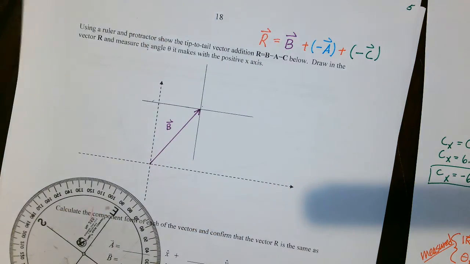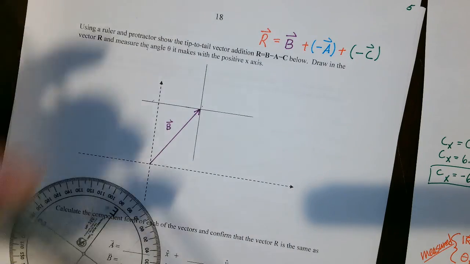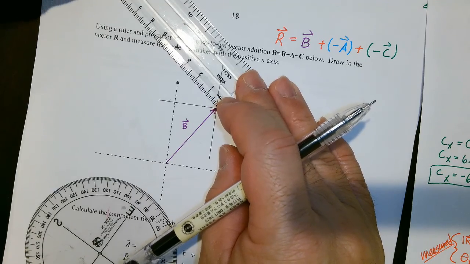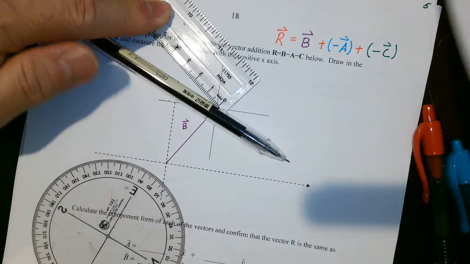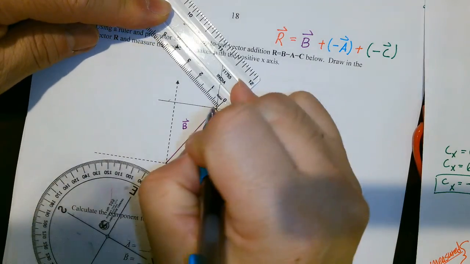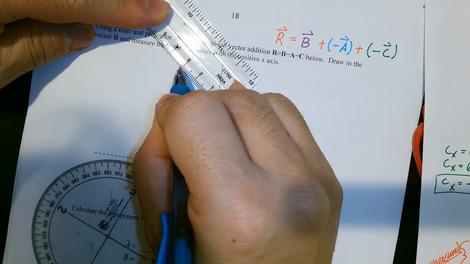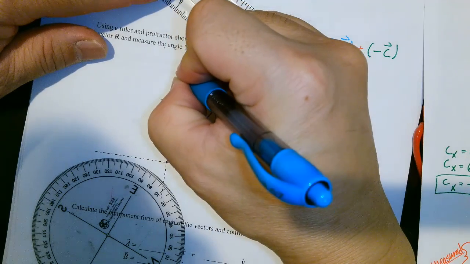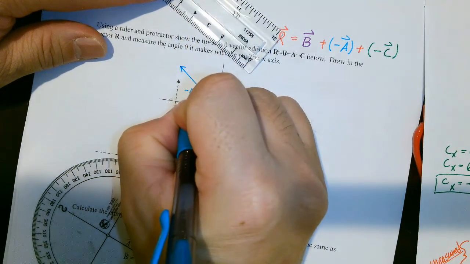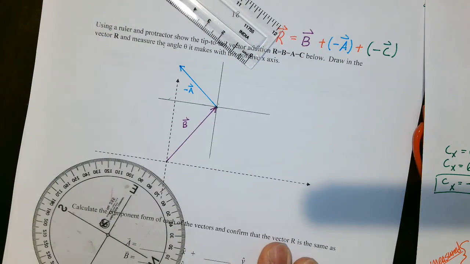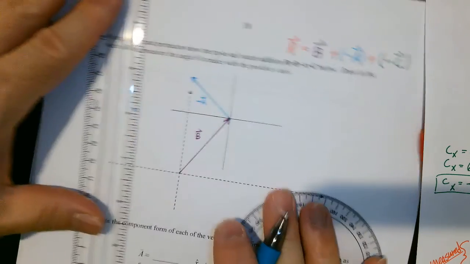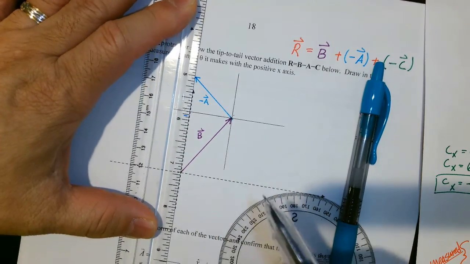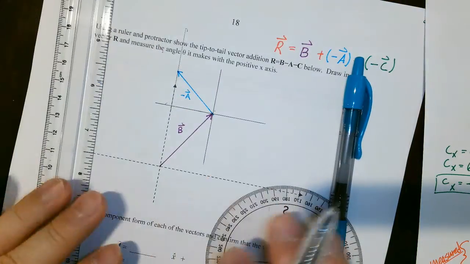And then I will go 3.1 centimeters along that direction. So that's my negative A vector. And then from that tip of my A, I will have to draw out another grid line.